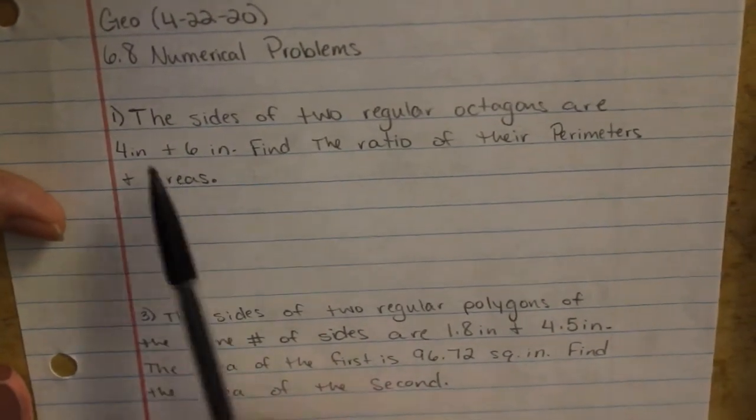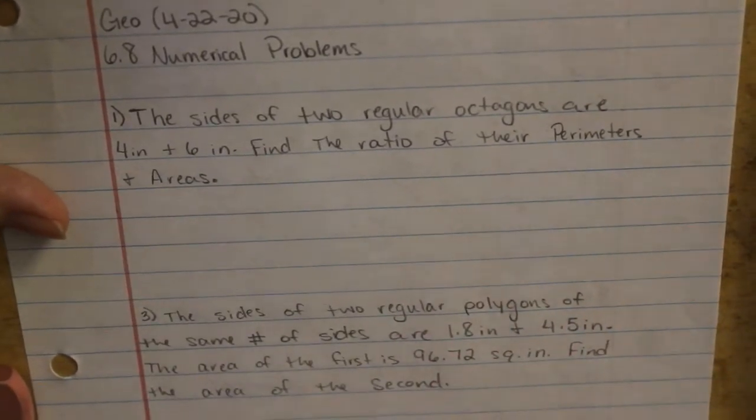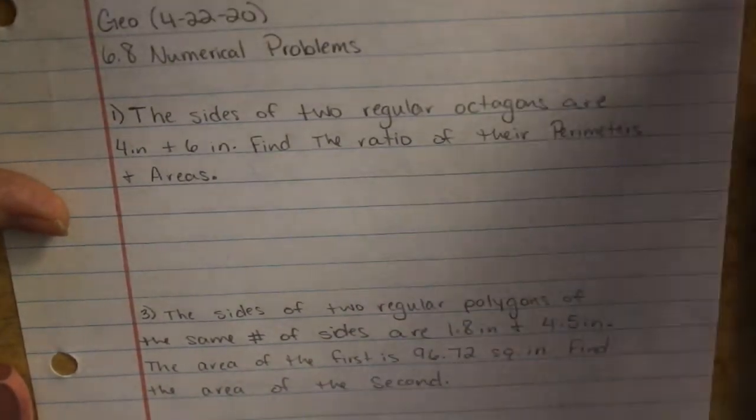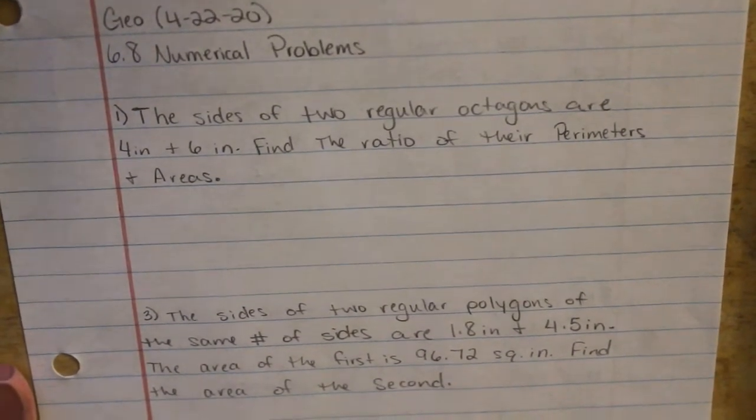The first thing I'm going to do is talk about this one. It is number 1, number 3, number 5. I'm doing some different ones off of this. I will be giving you different assignments in Google Classroom, so you don't really need to know the numbers. I just felt like doing it for me.